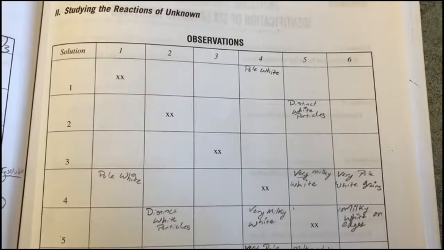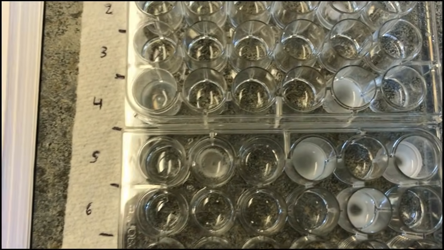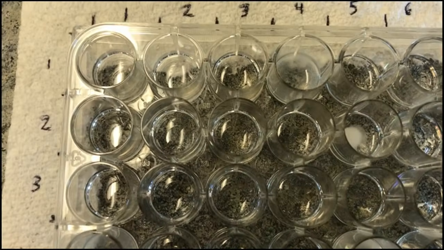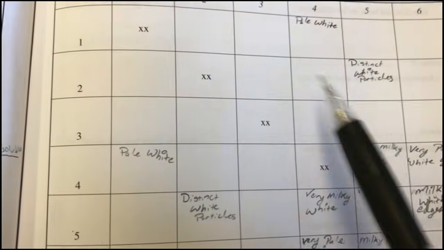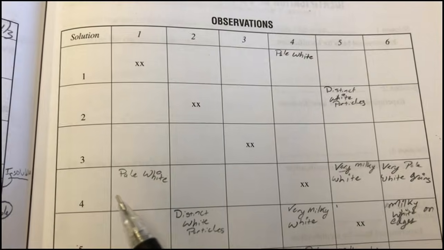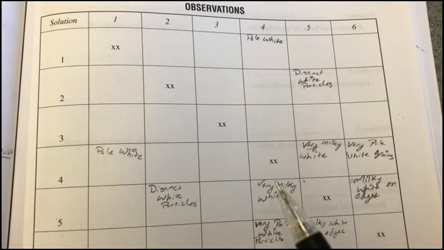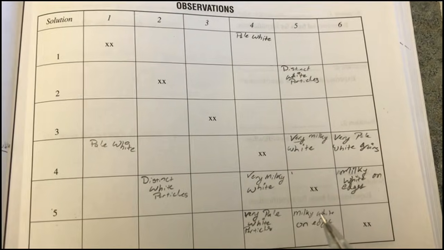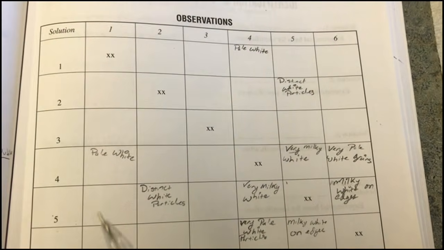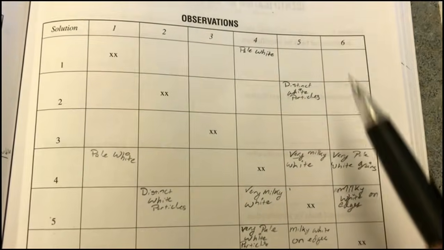Here we've made our observations. Matt finished filling this out. He's getting more acetic acid for us right now. But we can see now that we have reactions between 1 and 4, 2 and 5, 4 and 1, 5 and 6, 5 and 2, 4 and 6, and 6 and 4 and 5, which is great because everything that reacts with something in the row is reacting with the same thing in the column, so we do have a duplicate.